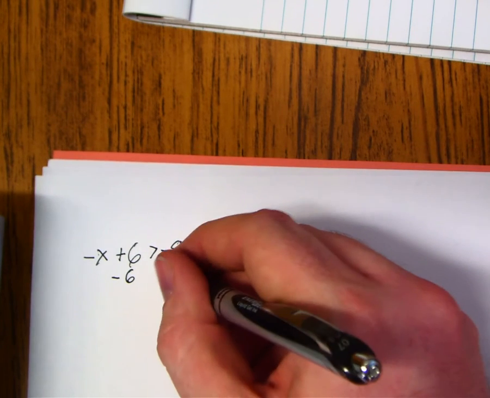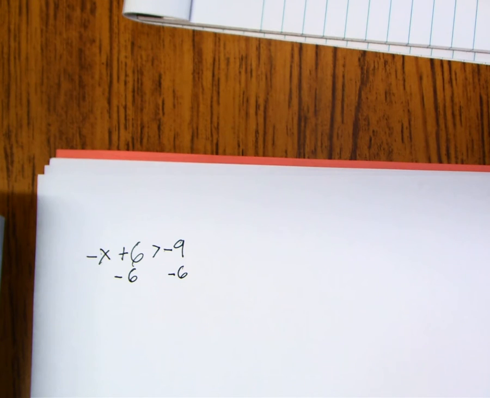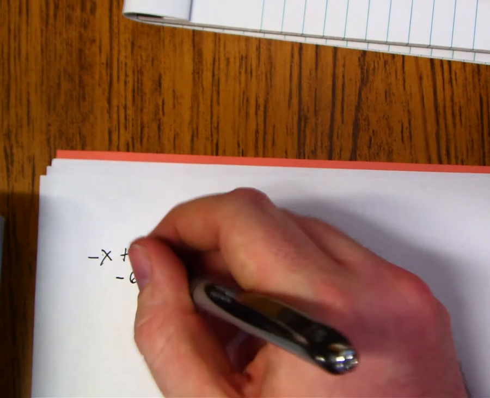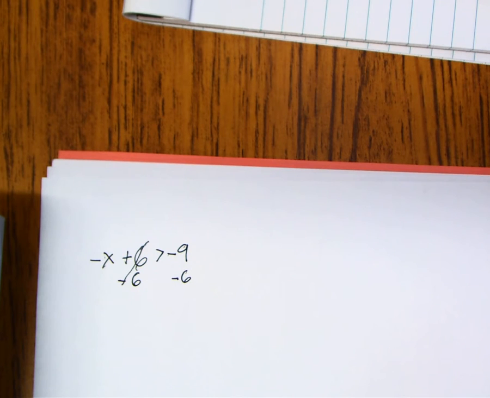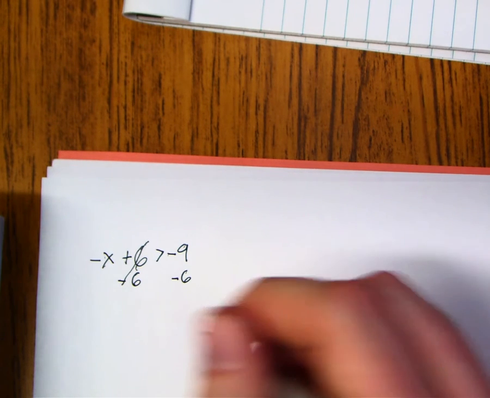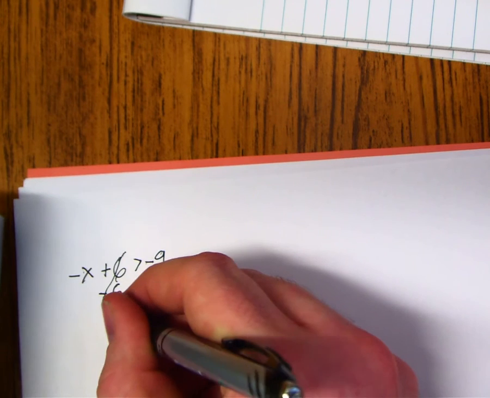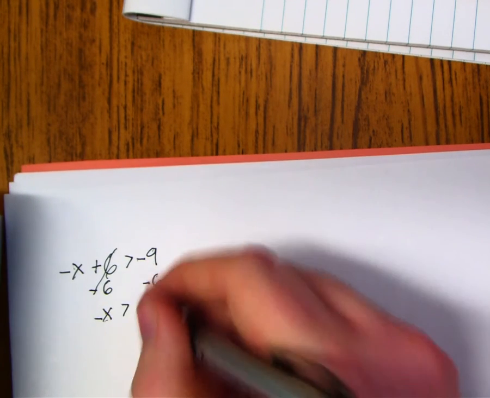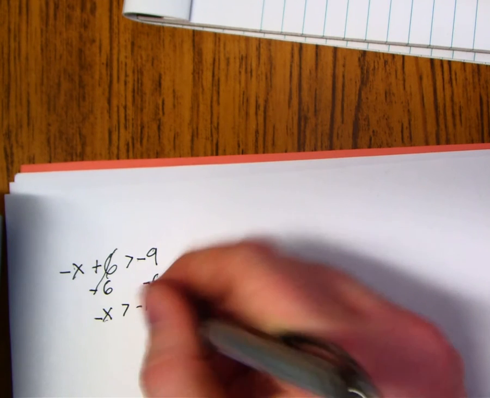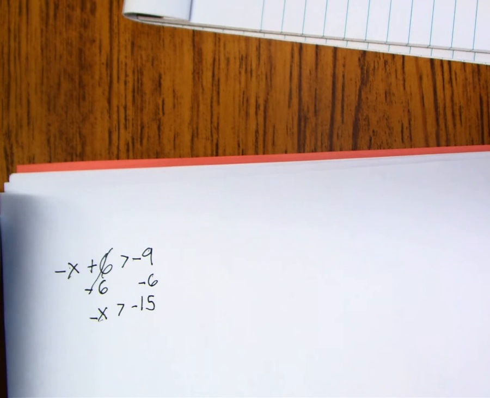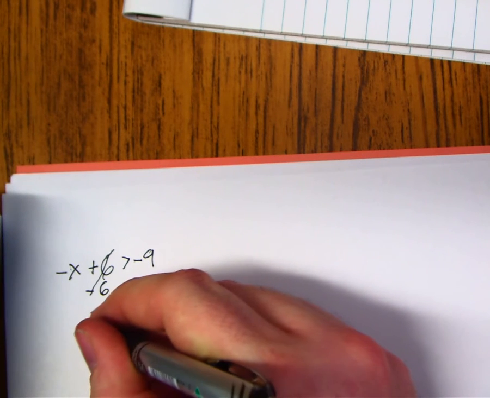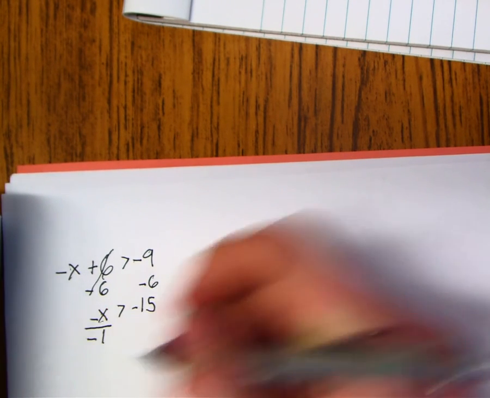We'll start off just like we would with any other equation, and we'll subtract 6 off of both sides. Negative 6 being added on to a positive 6, that's just going to add to 0. And that'll leave us with negative x greater than negative 15. Now remember, we can't claim that we have solved a problem if it's negative x. That's like saying negative 1 times x gives us some number that is greater than negative 15. So we have to finish up here, and remember we're going to divide by negative 1.